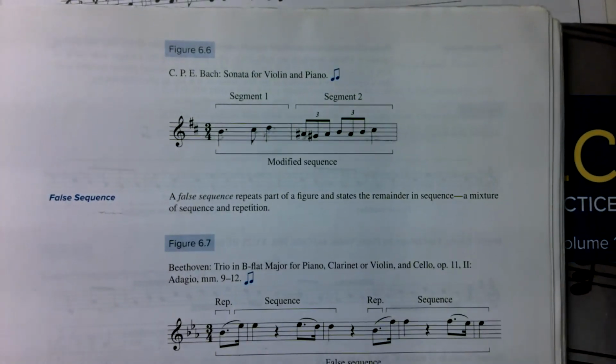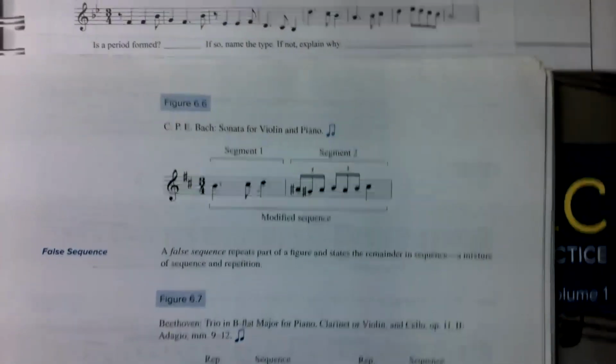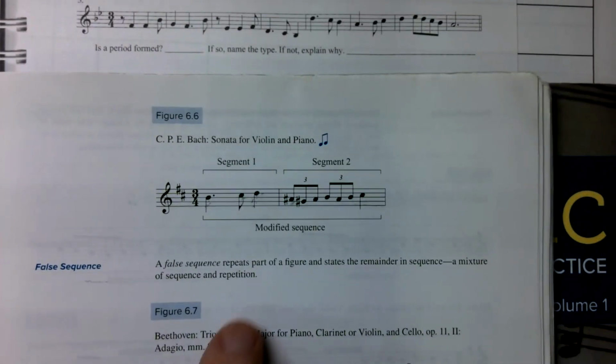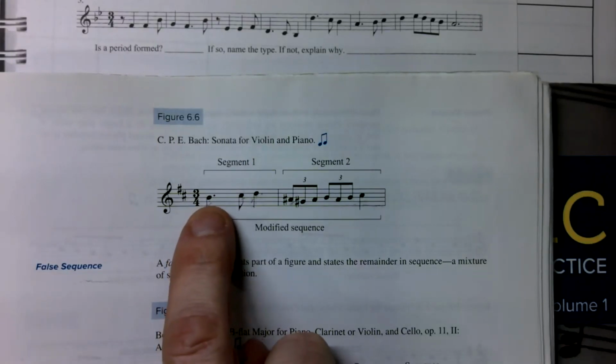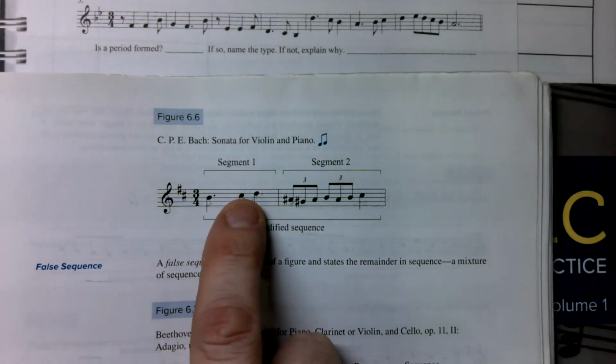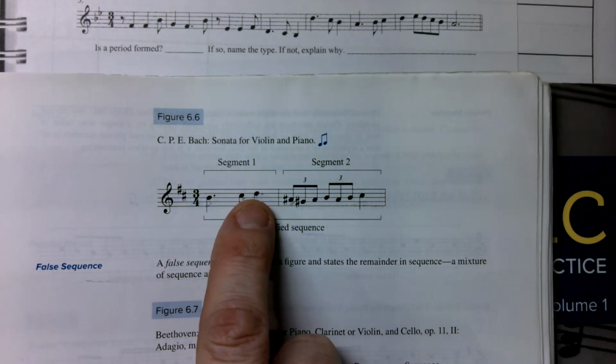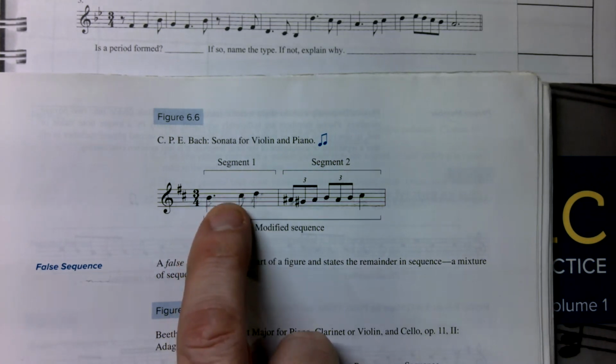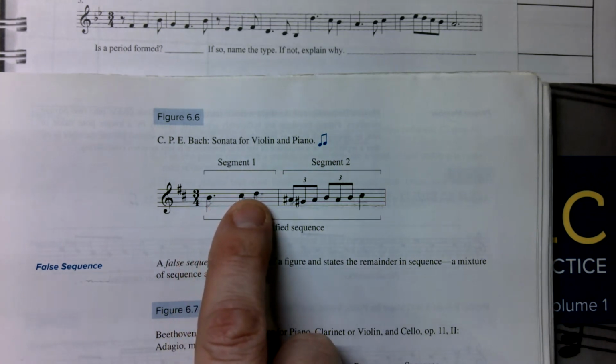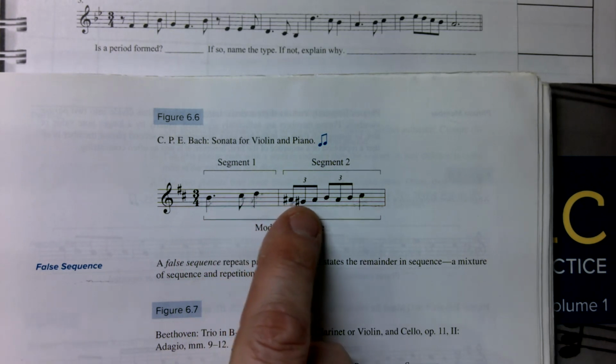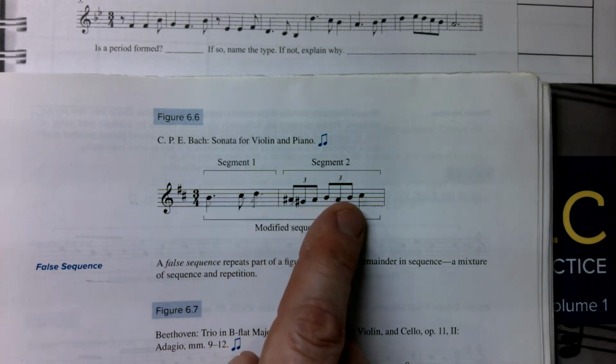Now then, we also have some other kinds of sequences. We have modified sequences, which are carefully disguised. Here you can see there's a simple 3-note pattern, but then that 3-note pattern is disguised within these triplets.